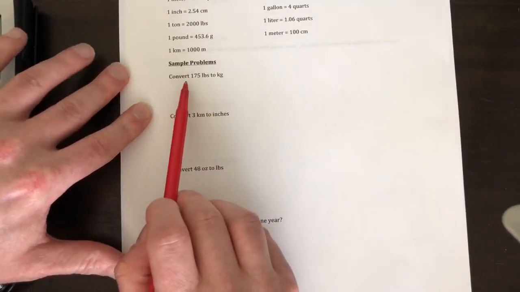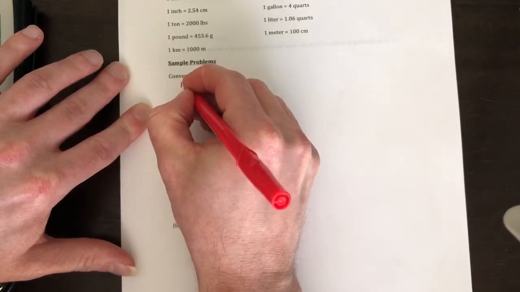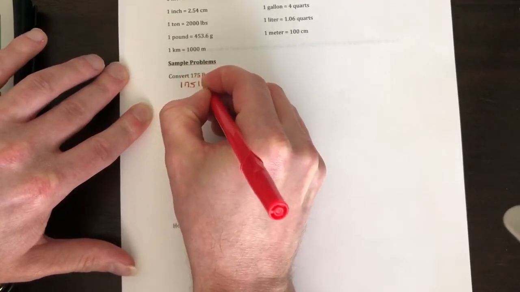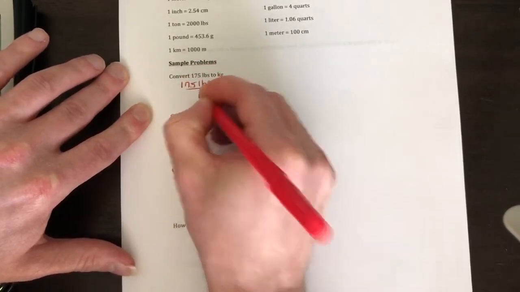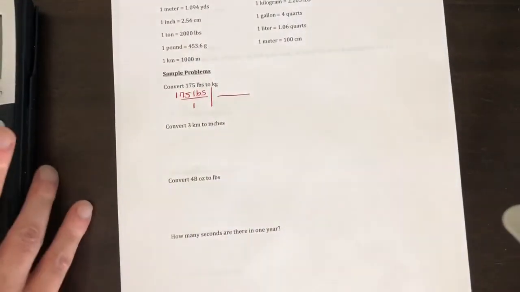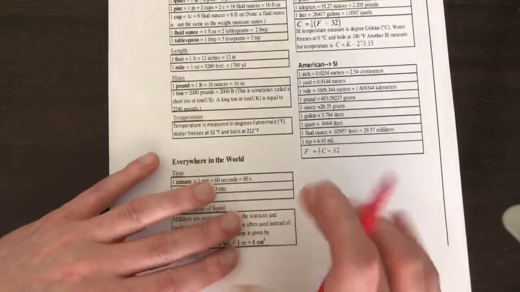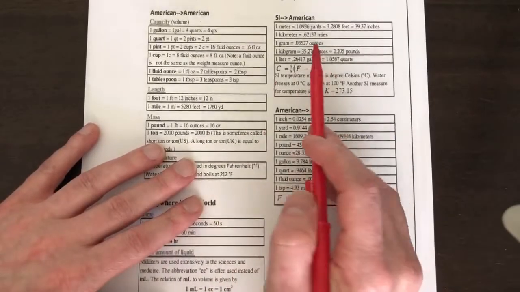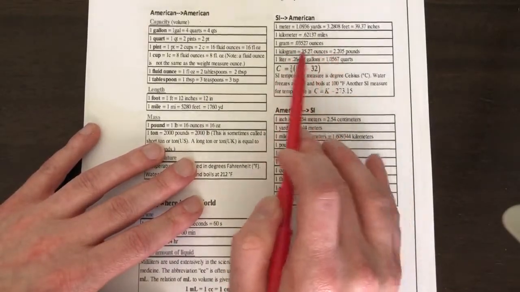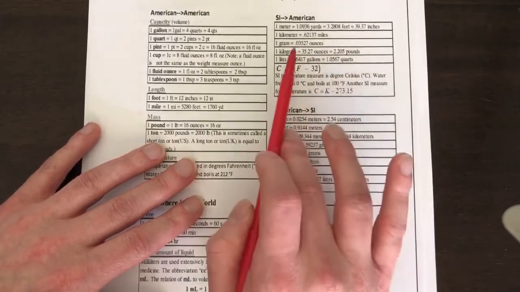So first example problem. It says we're going to convert 175 pounds to kilograms. Okay, so we start by writing our given over 1. And then I have to go to my toolbox and figure out what kind of conversion factor I want to use. Okay, so kilograms to pounds is going to be a conversion factor for mass. There's 2.205 pounds to 1 kilogram.